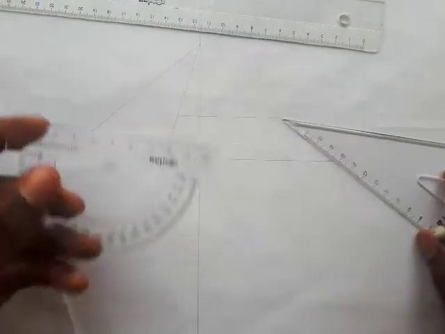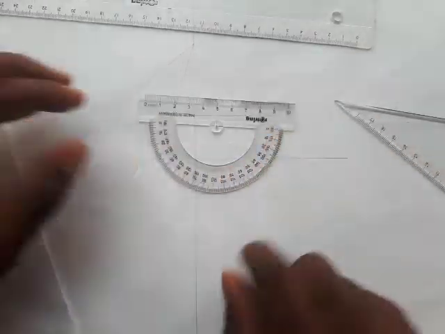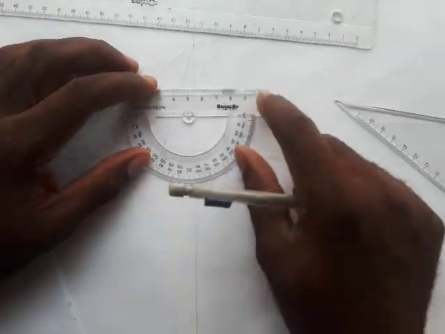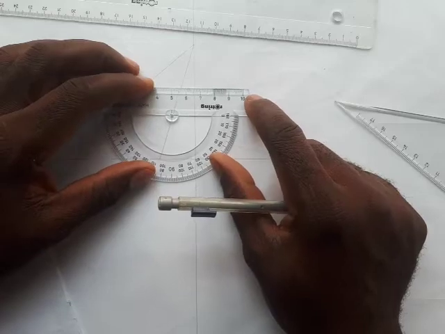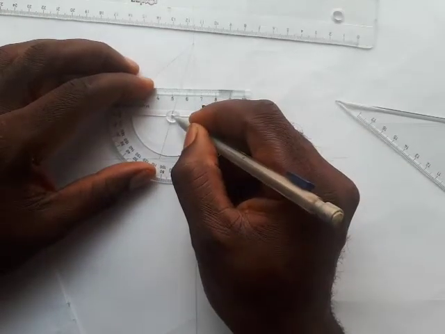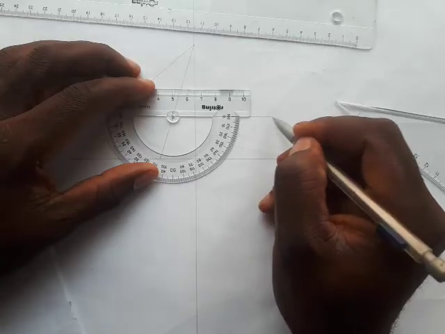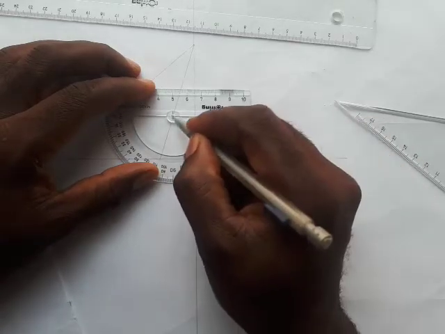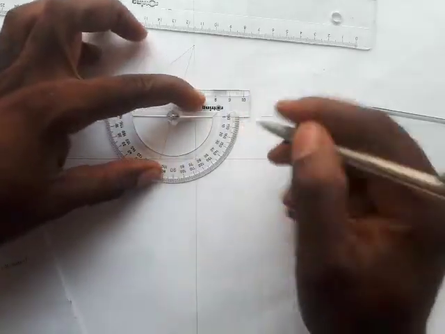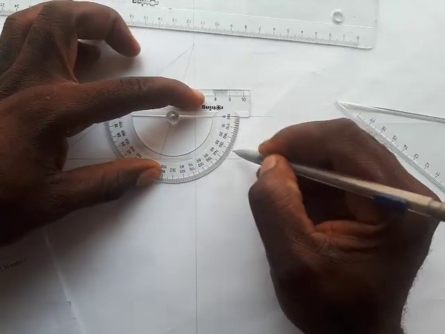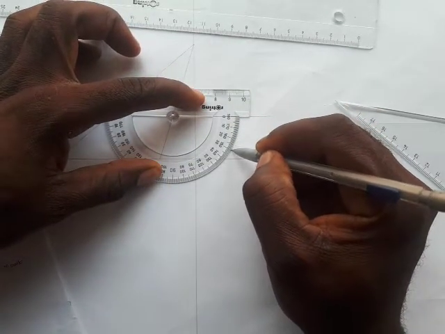Okay, for the sake of those who may not really understand using a 30 degree set square, let me show two methods so you can use anyone that is convenient. So you position your protractor like this on this point. Make sure this point is corresponding with this point, and this last line is aligning with this line. So this point is here, so this is 0, 10, 20, 30. So this is 30, so just dot 30. So remember, this is 30.